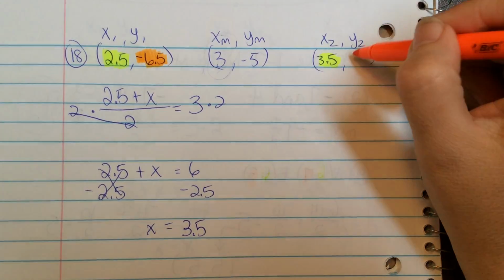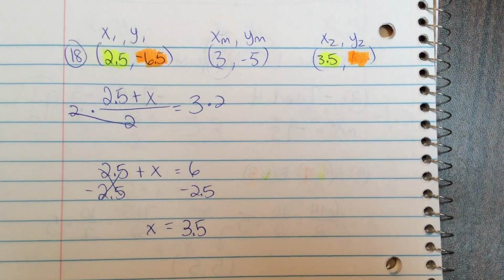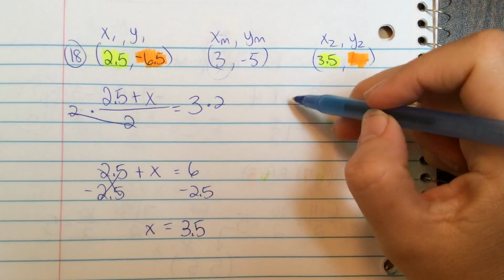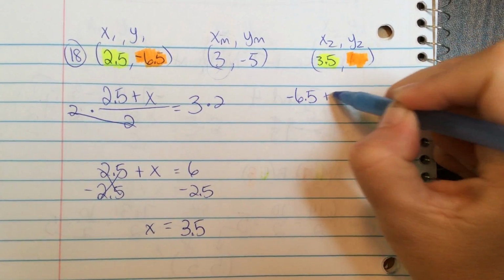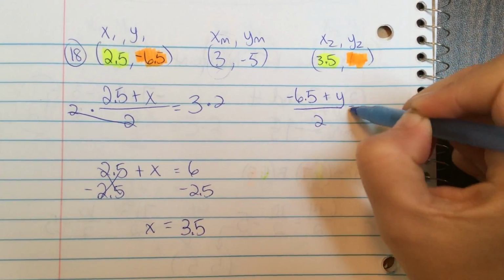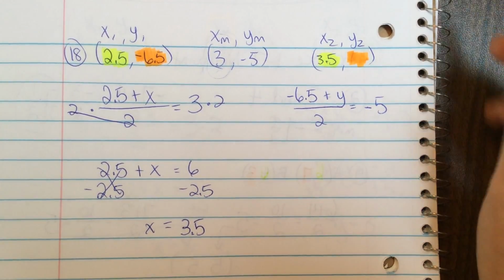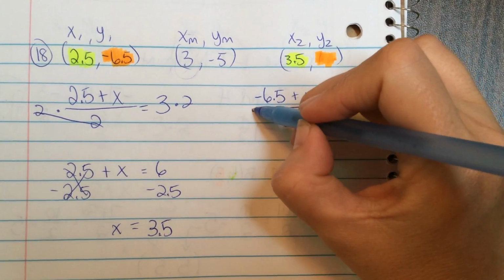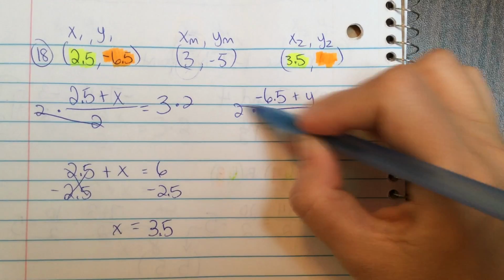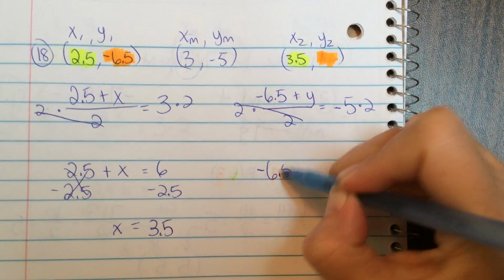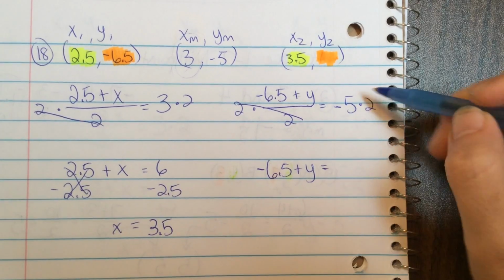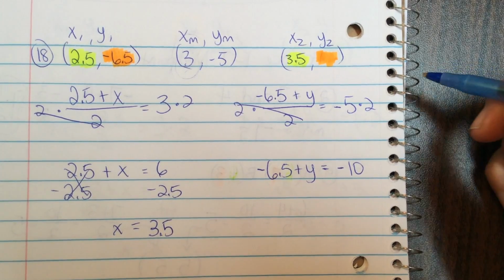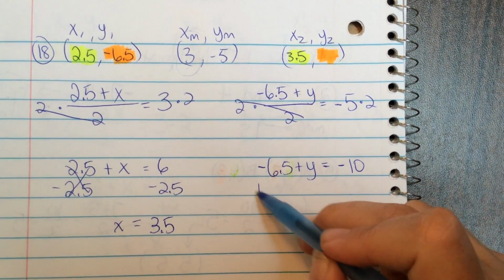And I'm going to take negative 6.5 plus some other number. So I got negative 6.5 plus y divided by 2, and that equals negative 5. And I'm going to start, of course, by multiplying by 2. So negative 6.5 plus y equals negative 10, because negative 5 times 2 is negative 10. Now I'm going to add 6.5 to both sides.